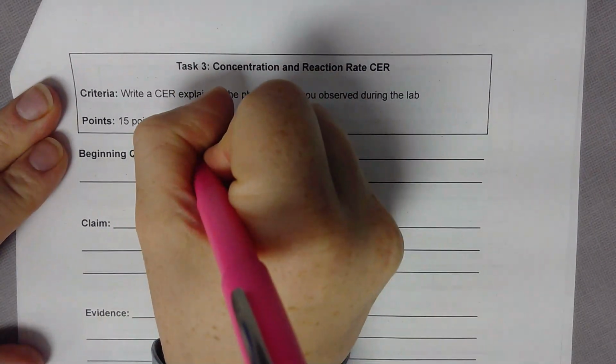And we are going to turn this into a formal CER, similar to how you did it last class with the glow sticks, but this time we're going to be writing the CER over the lab that you did. In the CER, we are still investigating reaction rate.